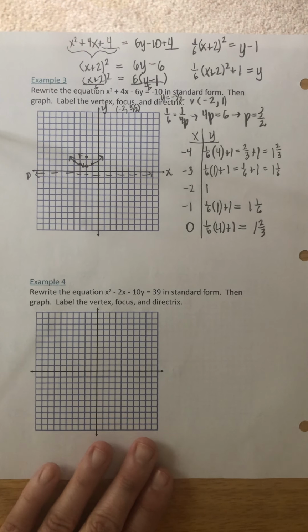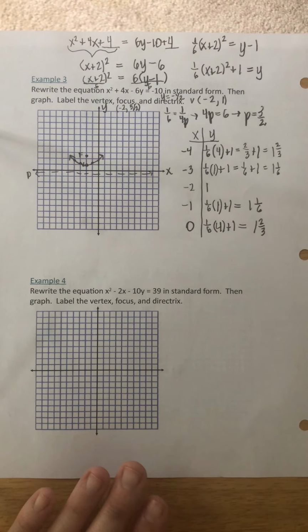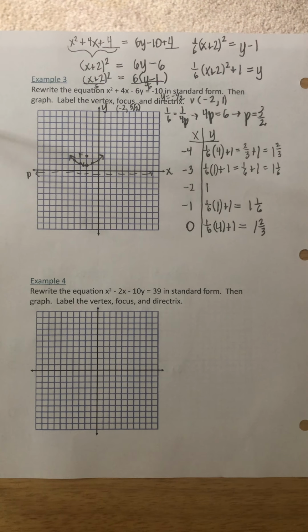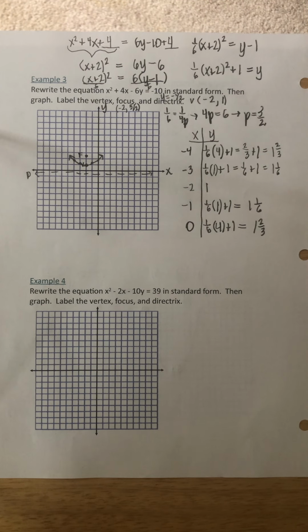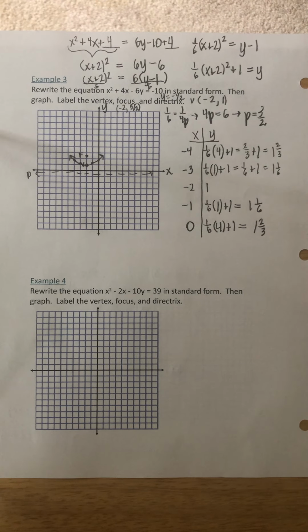All right, so what I would like for you to do is try example 4. I'm actually going to stop the video, then I'm going to pick up with example 4. I'll show you my work, and then we'll do the last couple of examples together. So don't click on the next video yet. Go ahead and try example 4 first, and then click on the video, and let's see how you did, okay? See you in a couple minutes.